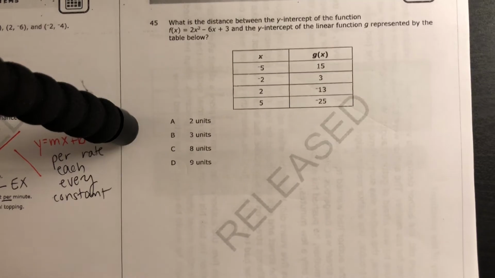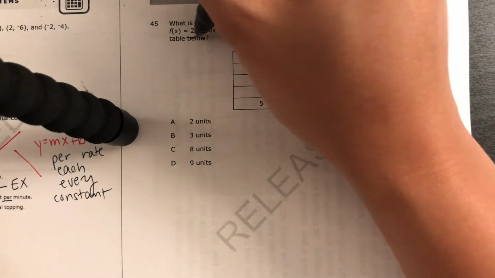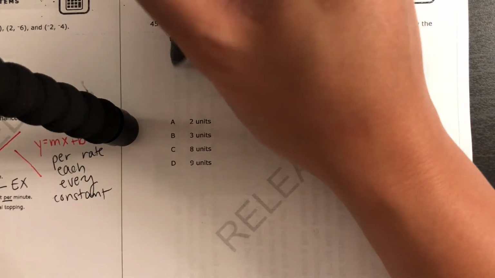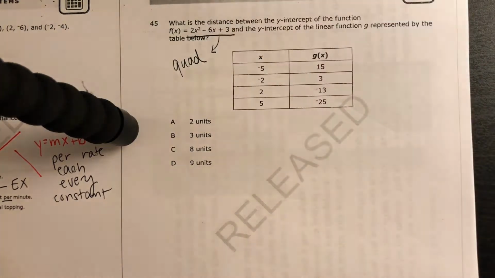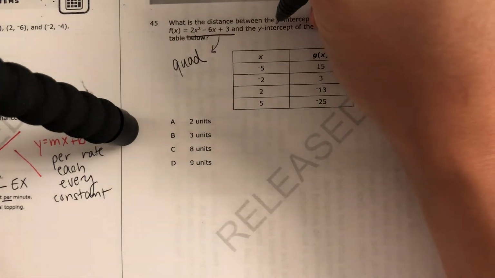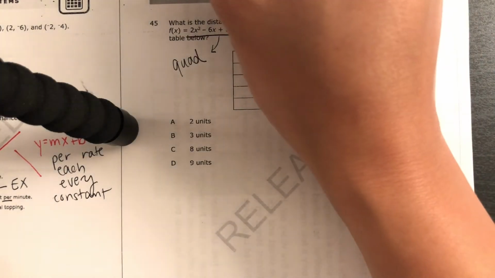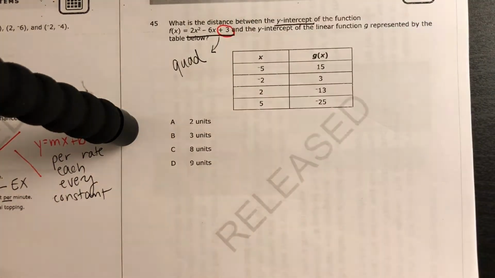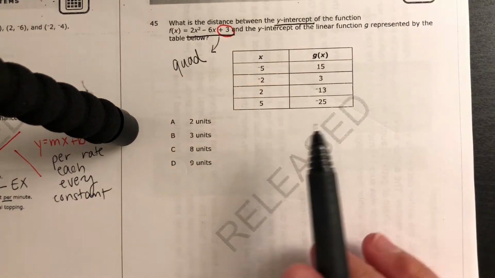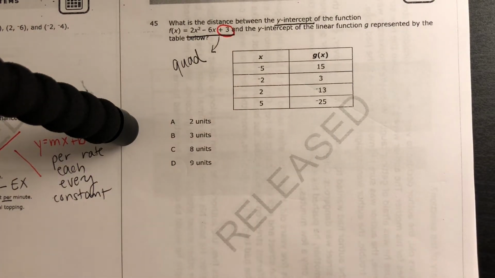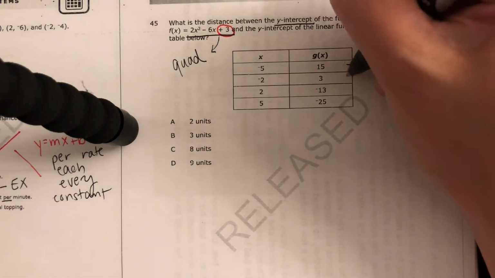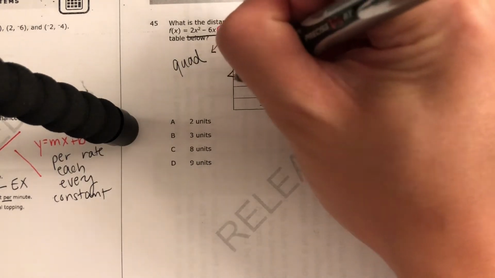I have two functions here that I'm comparing. This first one, 2x squared, is a quadratic. It's asking us to compare the y-intercept. So the y-intercept of this quadratic is going to be 3. That's really important. All right, the linear function is given by the table, but I do not have an equation for it, so I can do that by solving it by hand.